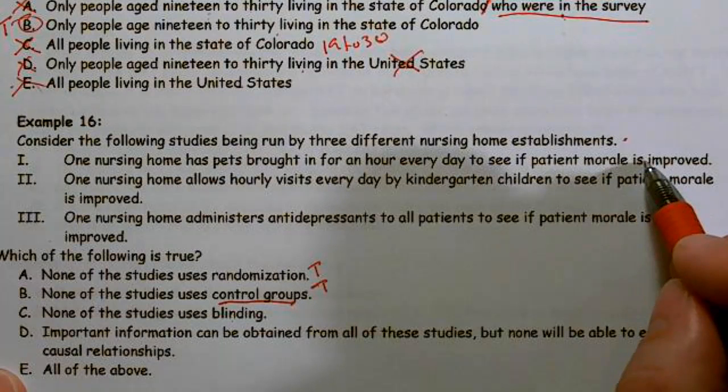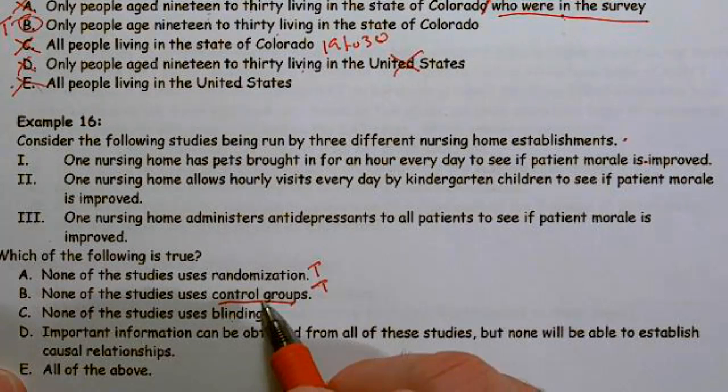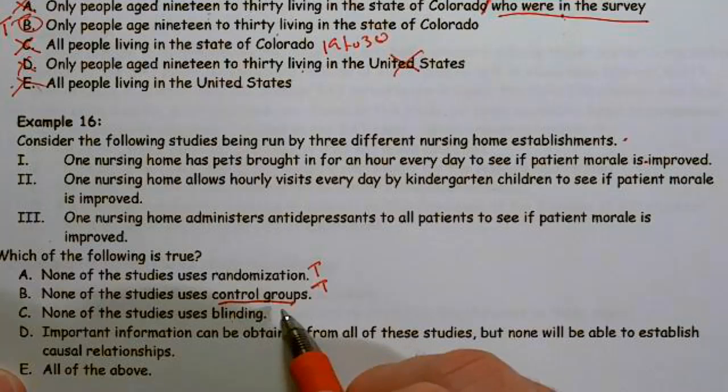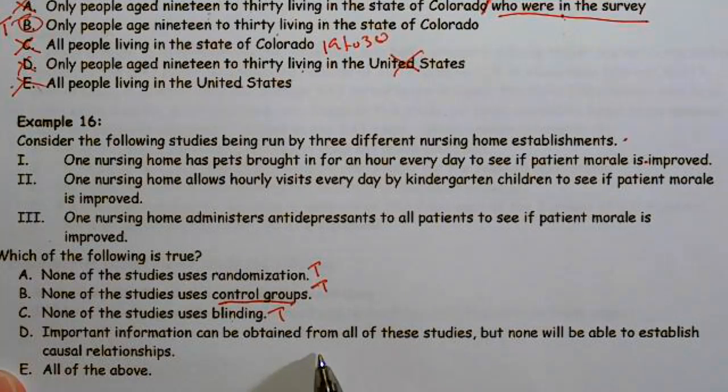We just have one nursing home here. None of the studies uses blinding. That's obviously true because everyone is getting the treatment. Important information can be obtained. That's true. But none will be able to establish a causal relationship.